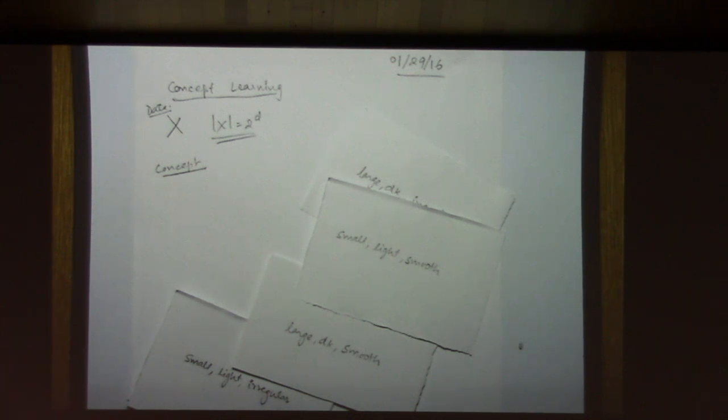I'm not an expert in this, but there could be different semantic concepts that you might want to learn. But what every concept does is that it divides your data set into 2 parts: one part which belongs to the concept and one part that does not belong to the concept, right?